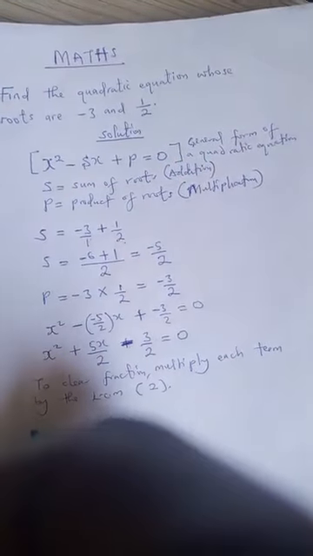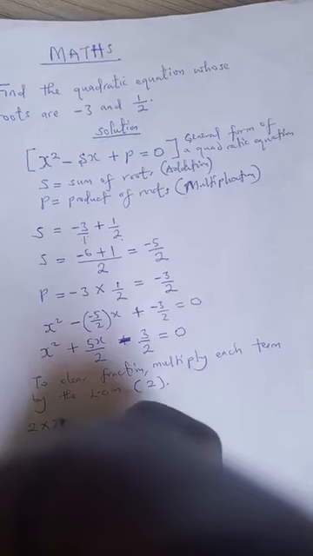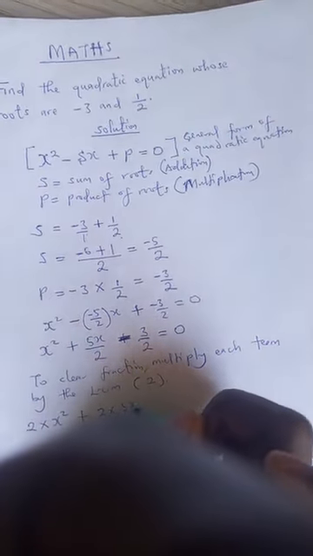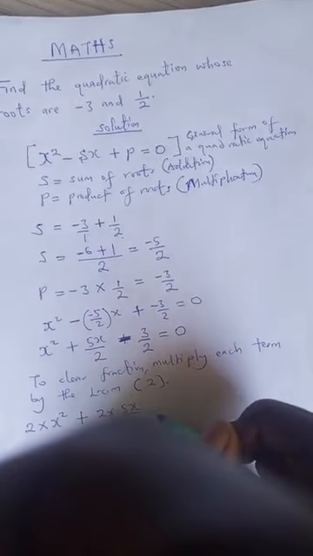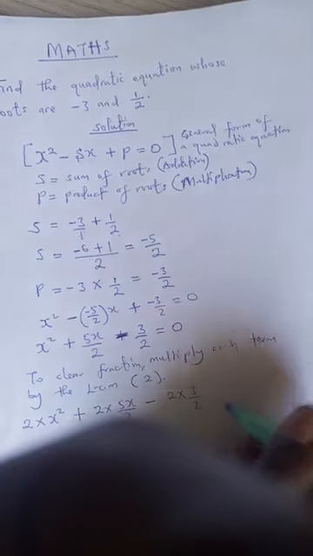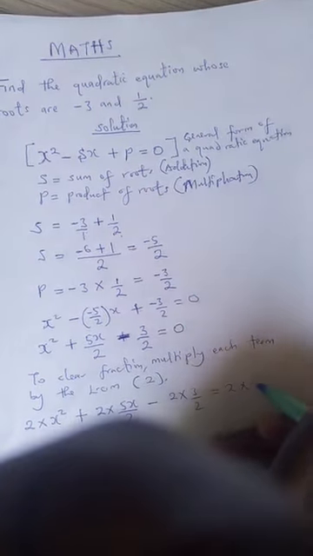Alright, so this is what I mean. We are going to do 2 times x squared plus 2 times 5x/2 minus 2 multiplied by 3/2 equal to 2 multiplied by 0.